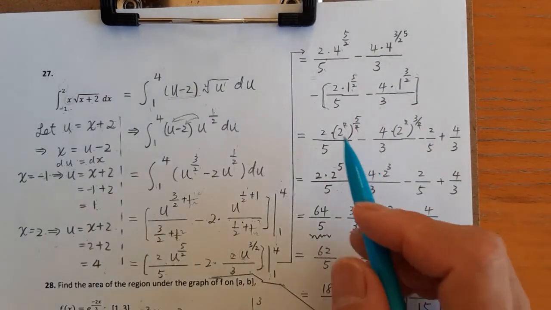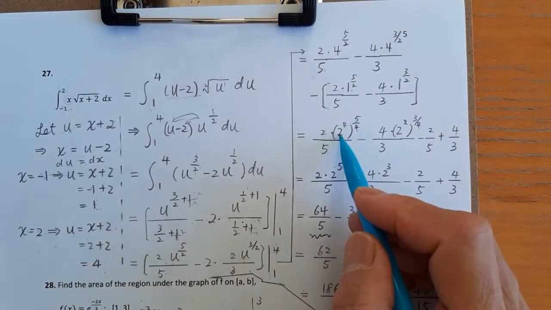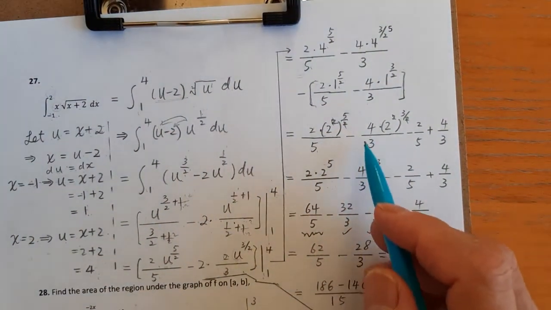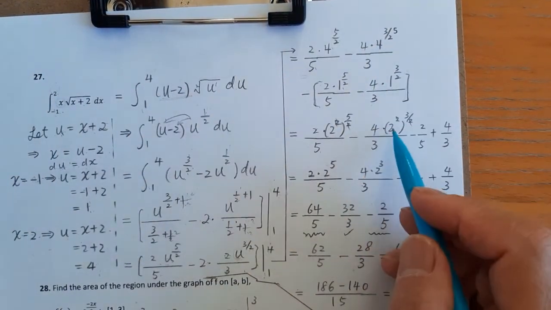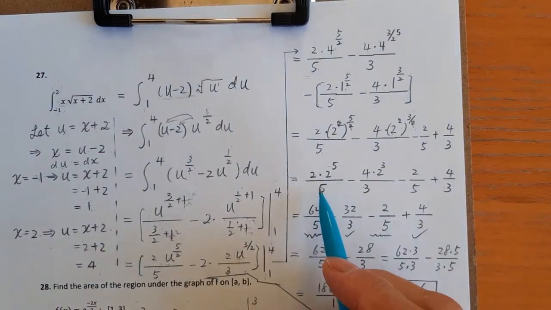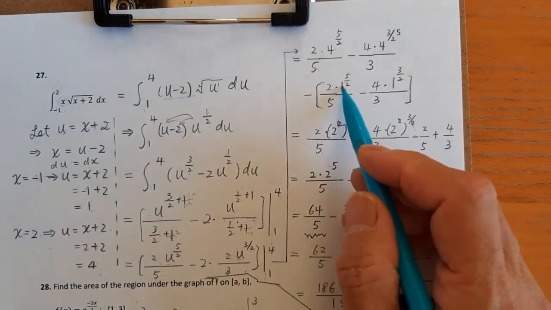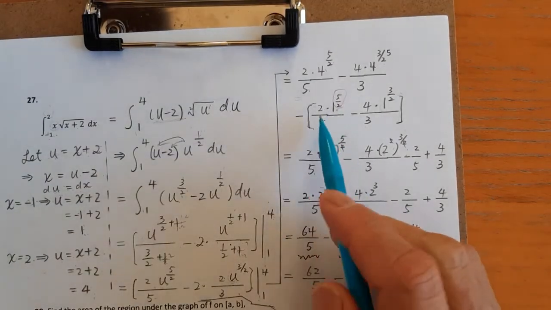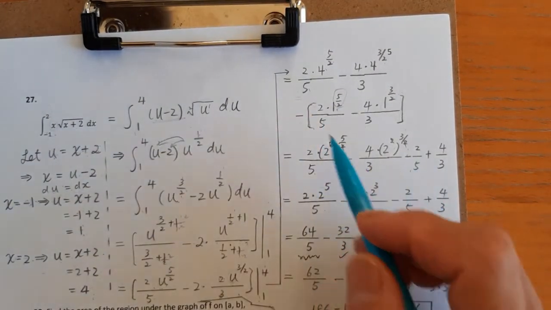Then 4 is 2 squared, so 2/5 times 2 squared to the power 5/2, minus 4/3 times 2 squared to the power 3/2. Then minus, 1 to any power is still 1, so this is 2/5.